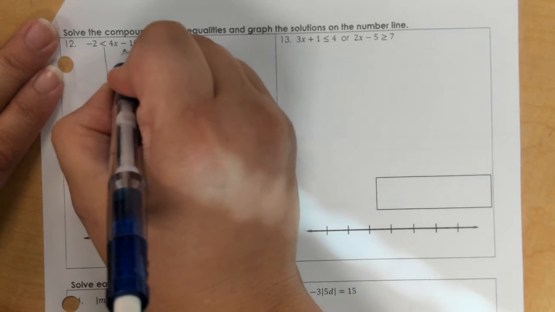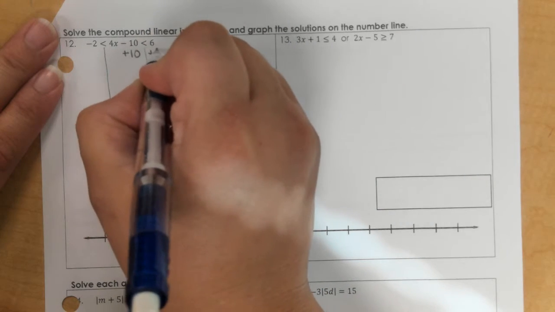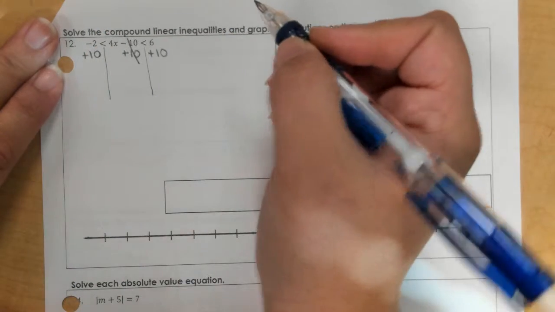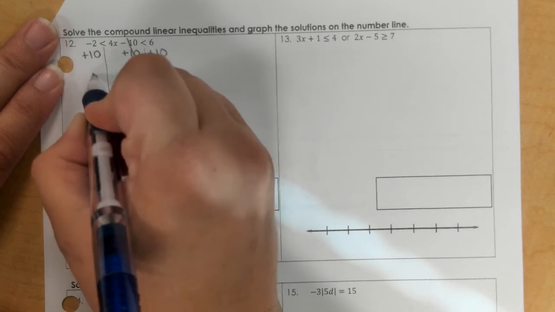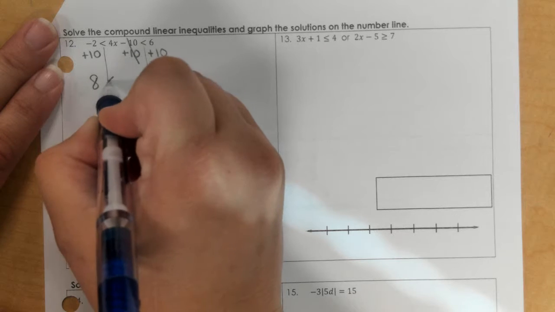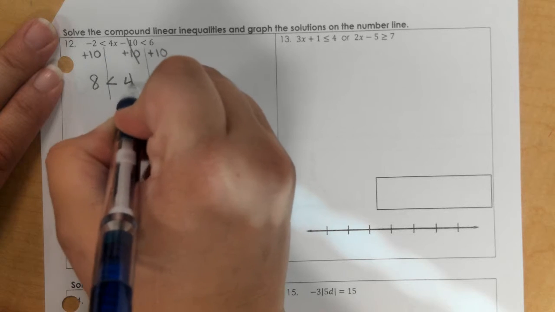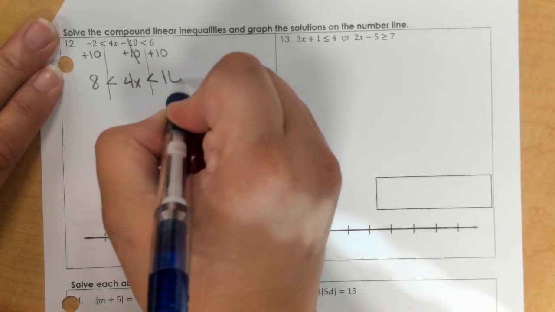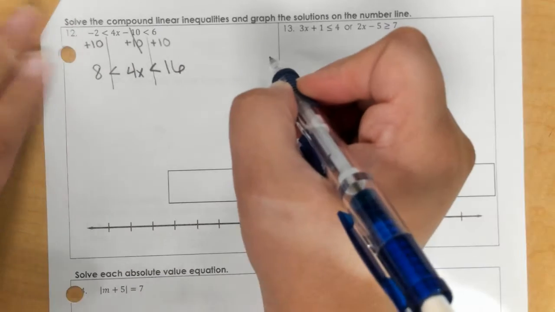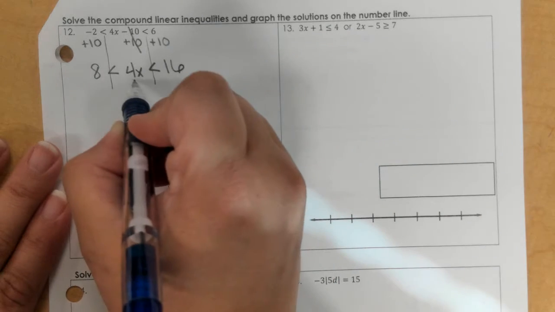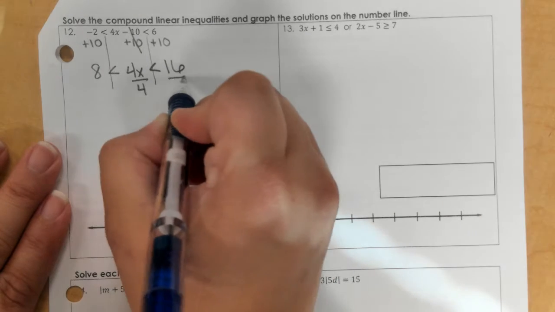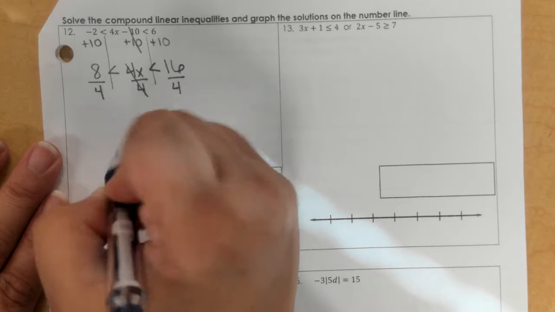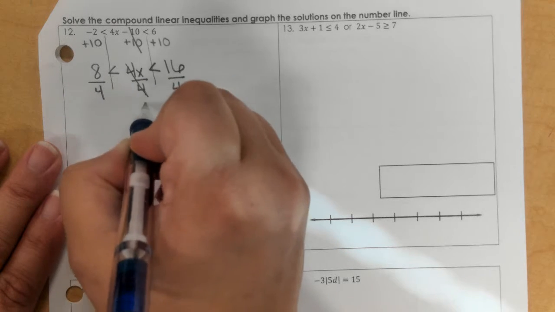So I would add 10 to each section, get a positive 8 less than 4x less than, add, get 16. Okay, still I have that 4 in the middle, so I want to divide by 4 to get rid of the 4's and have x by itself.